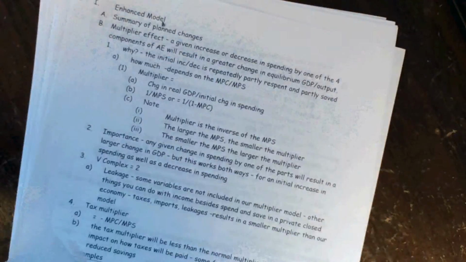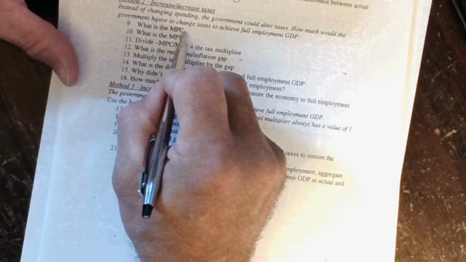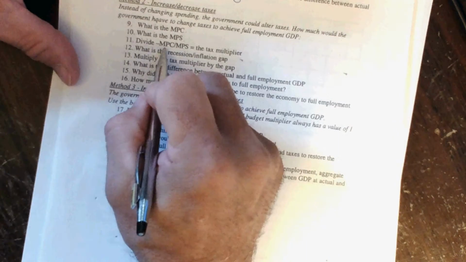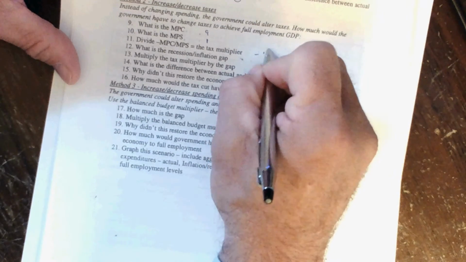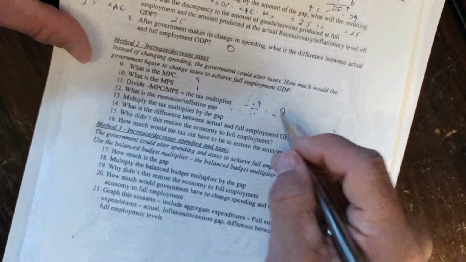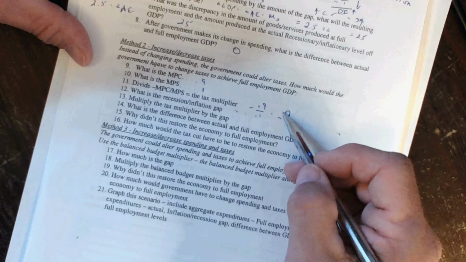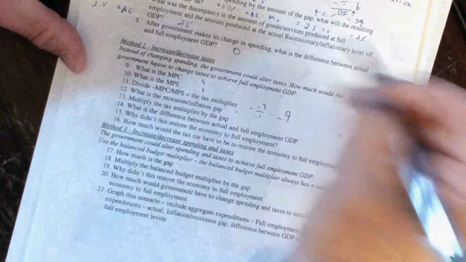If, though, the government wanted to accomplish this with a change in taxes, what would result? What would be the difference? In order to do that, we need to know the marginal propensity to consume and the marginal propensity to save, because the tax multiplier is a negative marginal propensity to consume divided by the marginal propensity to save. The marginal propensity to consume is 0.9, the marginal propensity to save was 0.1. A negative 0.9 divided by 0.1 is negative 9. The tax multiplier is always one less than the spending multiplier, and a negative. So here, the spending multiplier turned out to be 10.